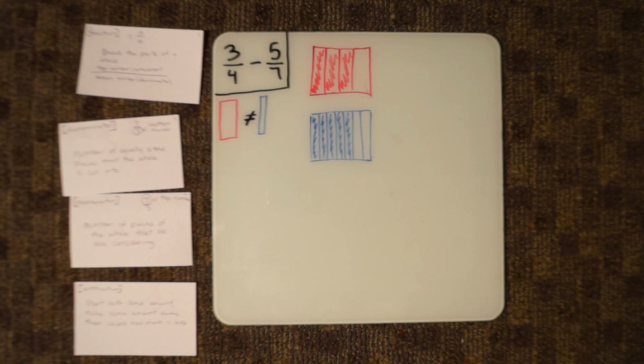The whole of a fraction is a unit of measurement, so it could be 3/4 pizza or 5/8 of an apple. Pizza and apple are defined as the whole, or the unit of measurement, and the whole is always an English word. So in this example, we'll be subtracting 3/4 minus 5/7.